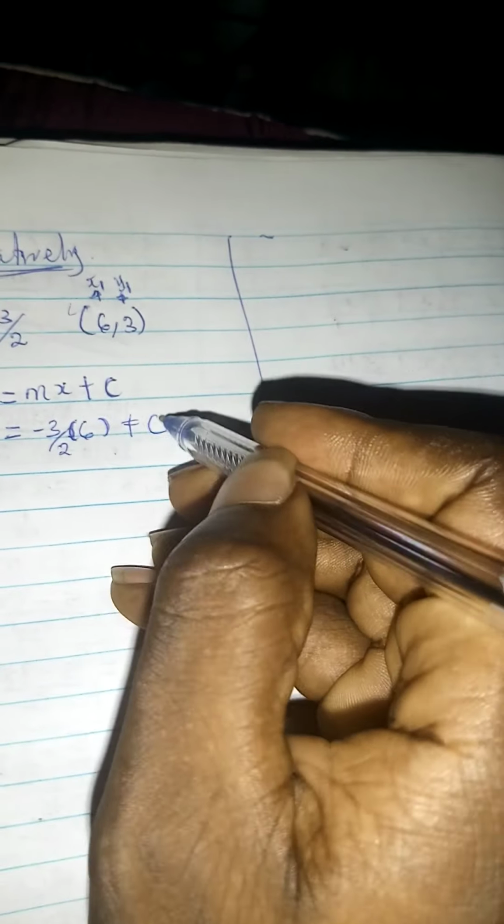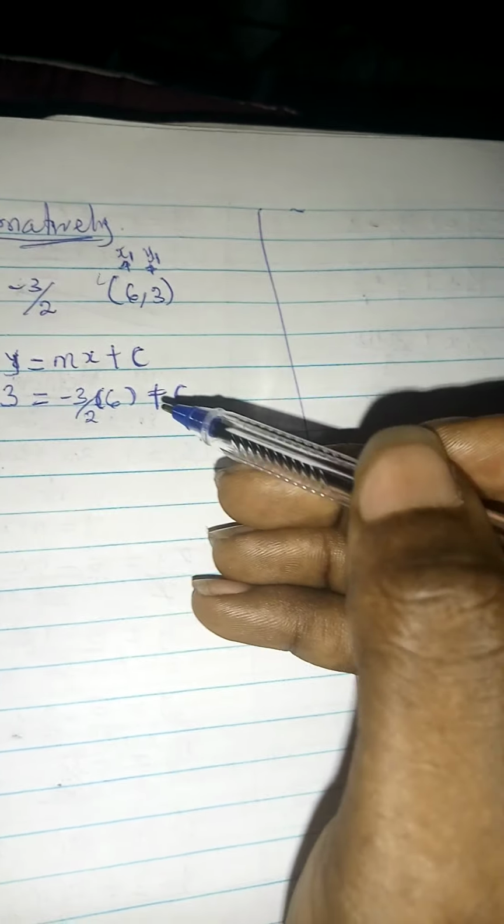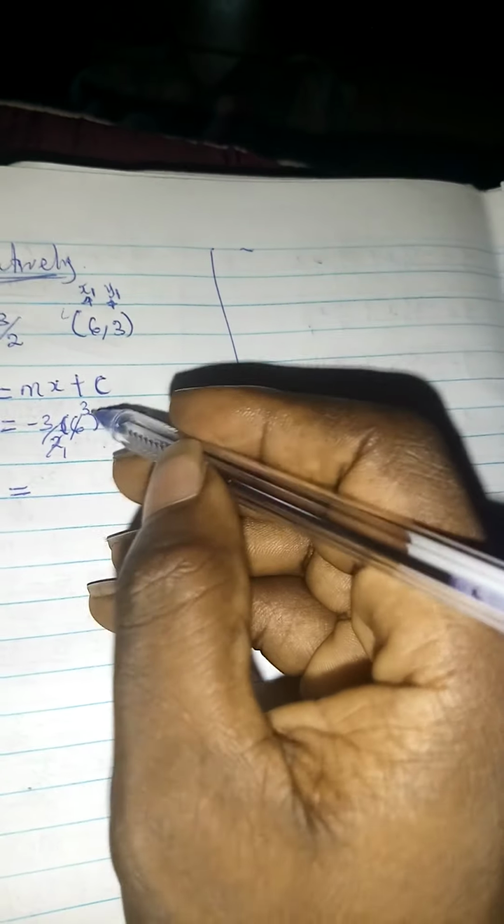So our y is y1, which this time around is 3, equals, what is our slope? Minus 3 over 2x. And what is our x rather? x is x1, which is 6, plus c. This one will enable us to get our y-intercept. When we are done, we just substitute both the slope and the y-intercept to give us the required equation. So we have 3 equals, you can even cut it from here, 2 into 6 is 3. So minus 3 times 3 will give us minus 9 plus c.